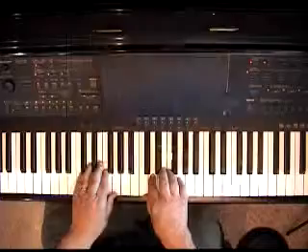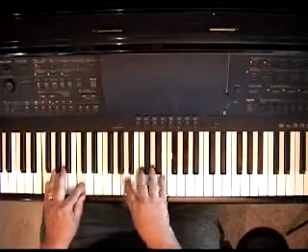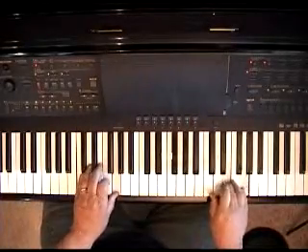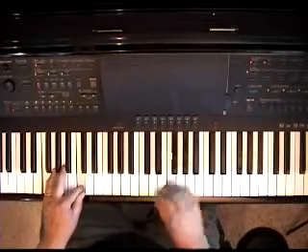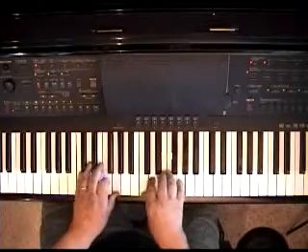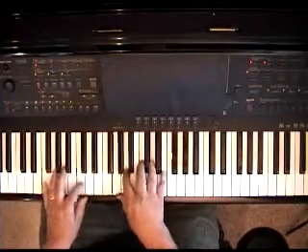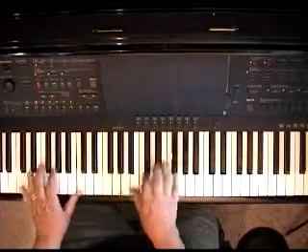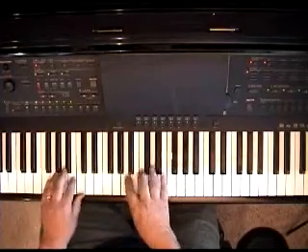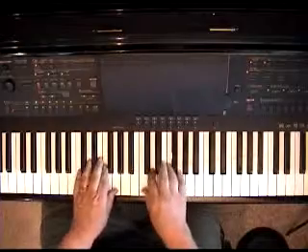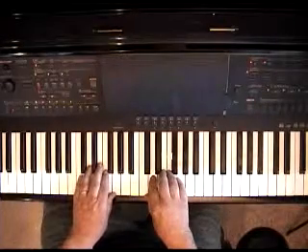This little video is about major chords and how to form them. We all know what major chords sound like. And so we're going to learn the simplest of simple chords. We're going to learn all 12 major chords.